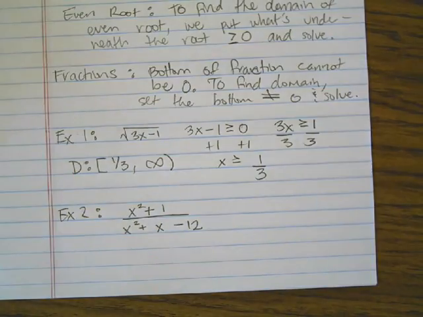So then to write it in interval notation, we say from negative infinity to negative 4, union, negative 4 to 3, union, 3 to infinity. The reason why I have parentheses is because there's open circles on both of those. So what that's saying is use any number except for negative 4 and 3.